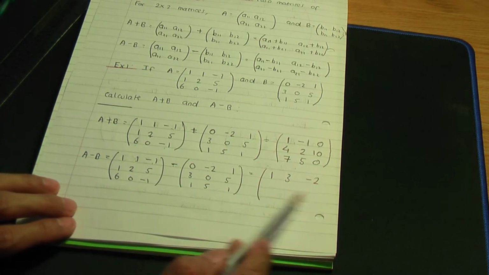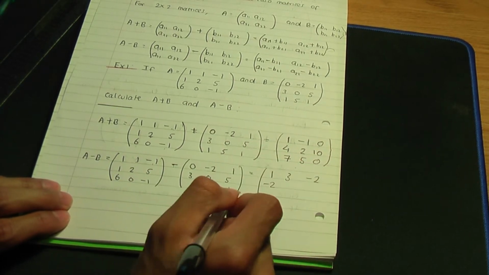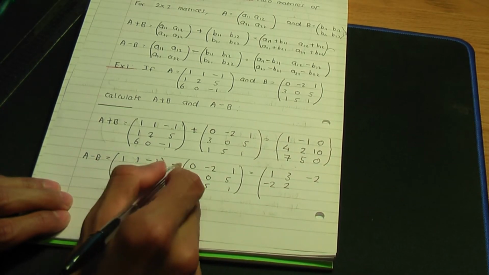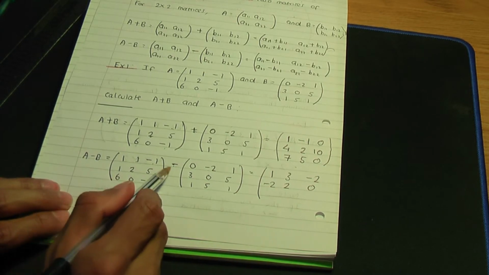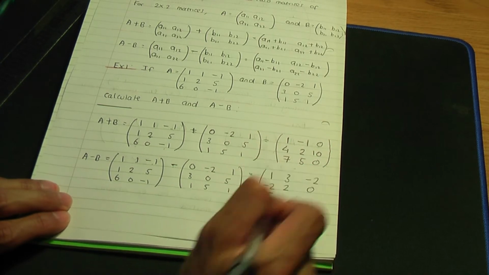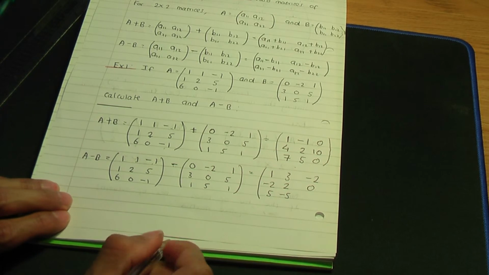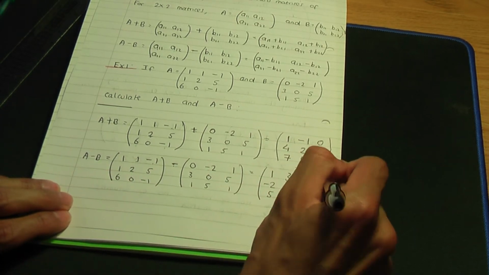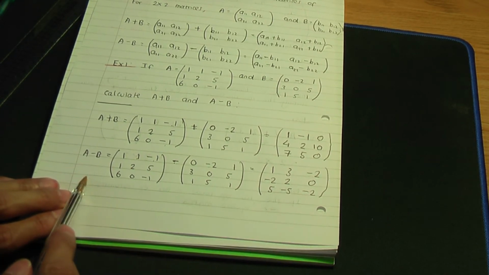Let's focus on row number 2. 1 minus 3, minus 2. 2 minus 0, 2. 5 minus 5, 0. And last but not least, row number 3. 6 minus 1, 5. 0 minus 5, minus 5. And minus 1 minus 1, minus 2. So this is the matrix for A minus B.